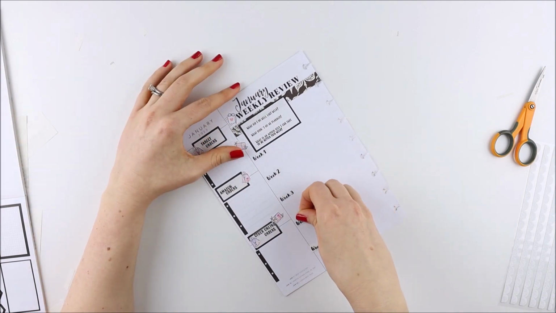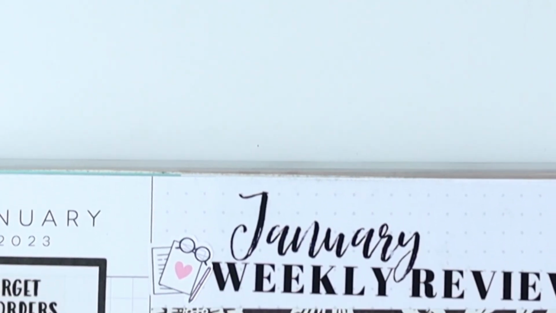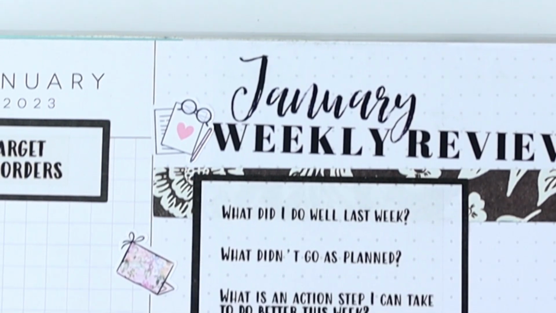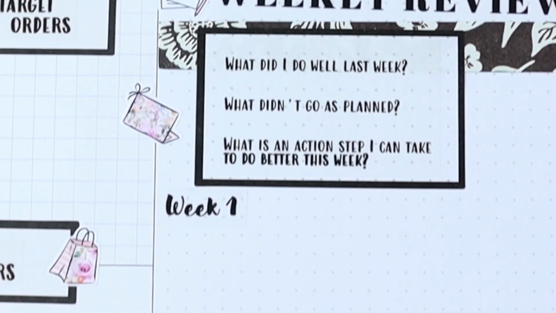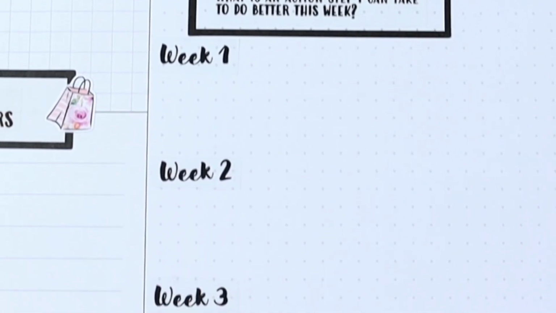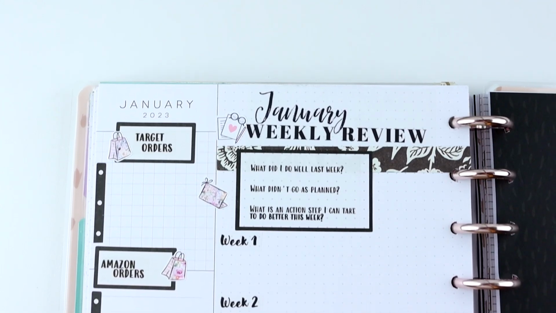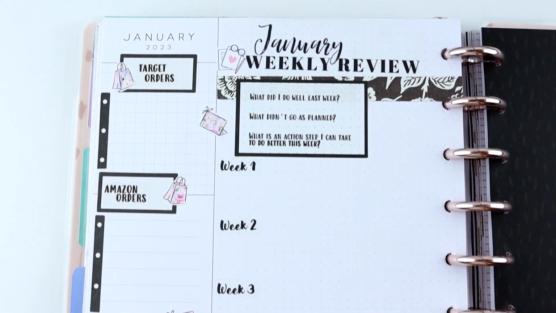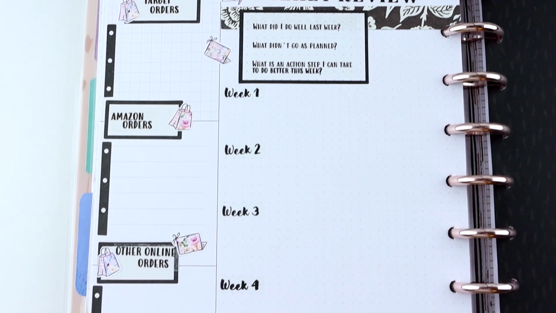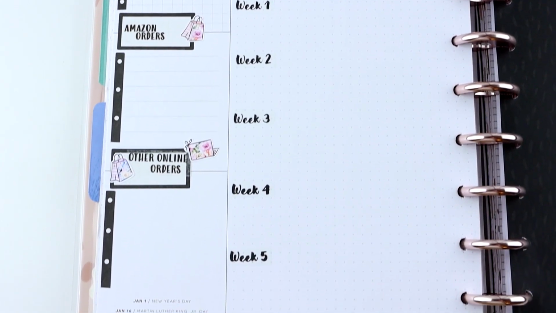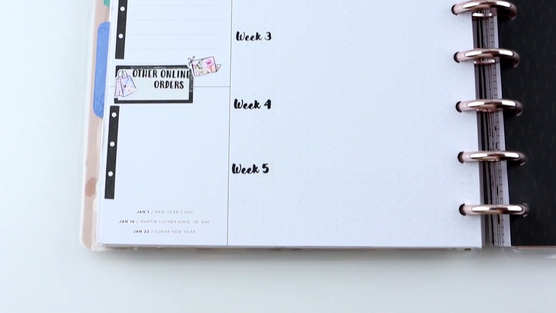What did I do well this past week? What didn't go as planned? What is an action step I can take to do better this week? And then you'll notice that at the bottom of the page there are 5 different weeks listed out. That's because in January there are 5 Sundays, and I will answer these questions on Sunday and write it down in that section.